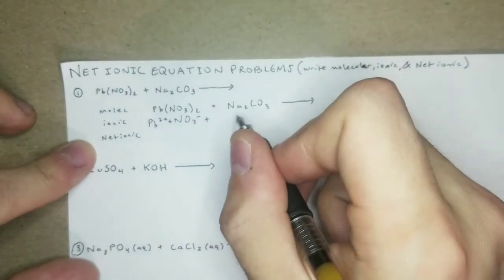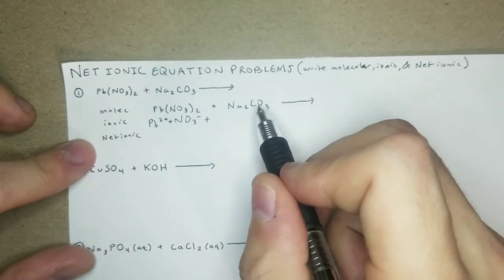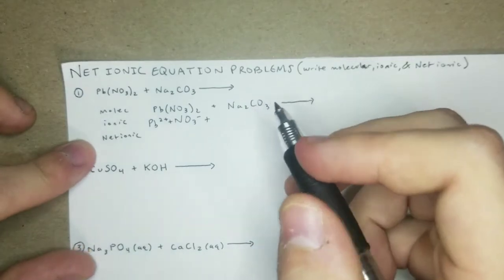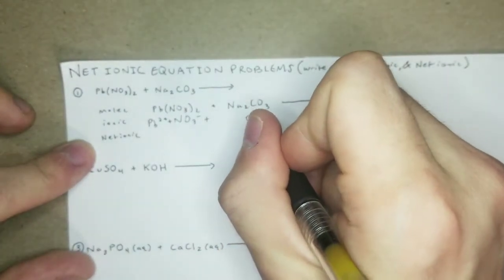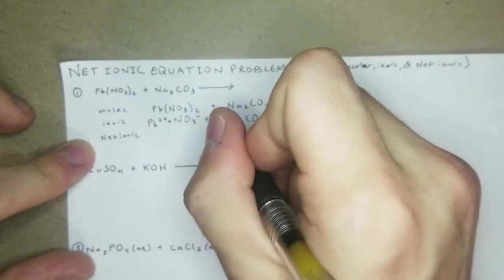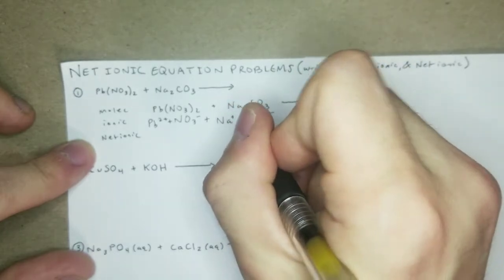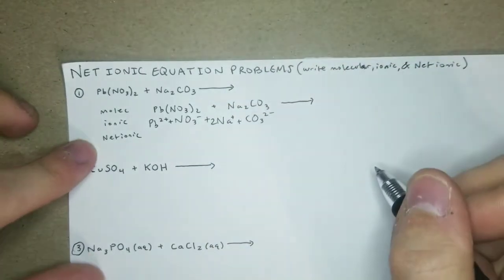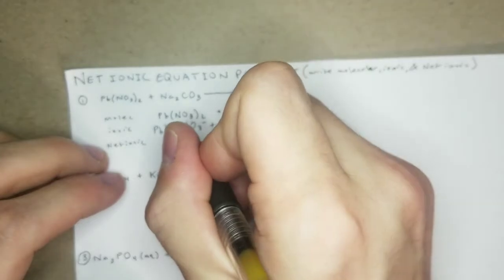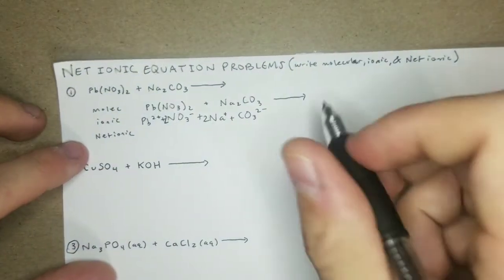Then we have the sodium, the 2 sodium here, and the CO3 we know is going to be a 2 minus, so we can write 2 minus. And then this has to be a 1 plus. And then there's the skinny little 2 there. 2 NO3.